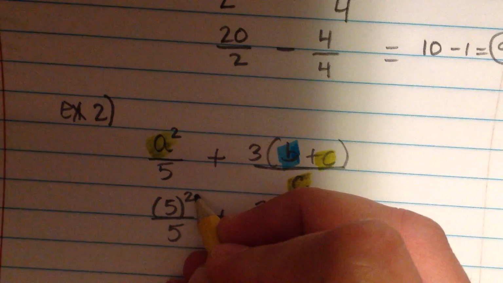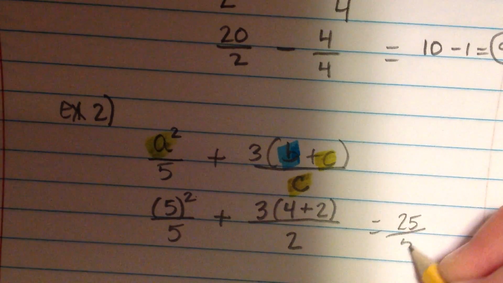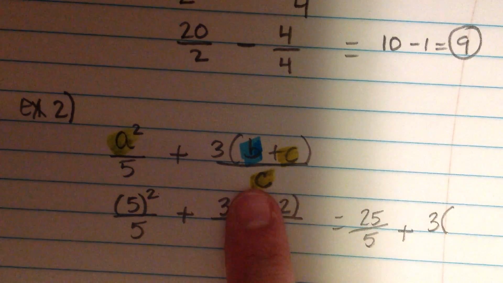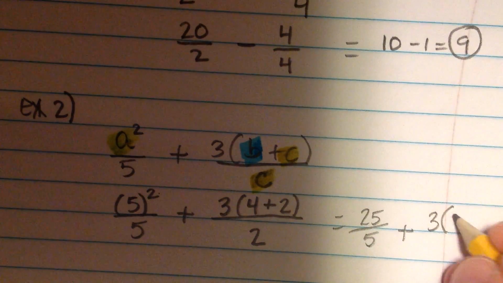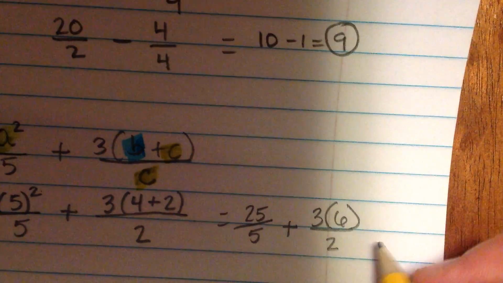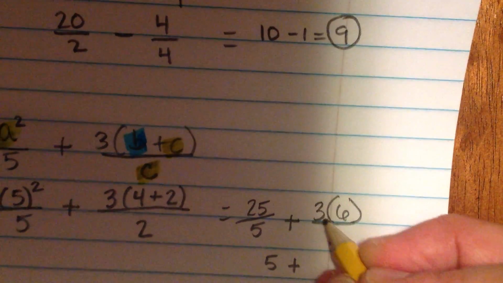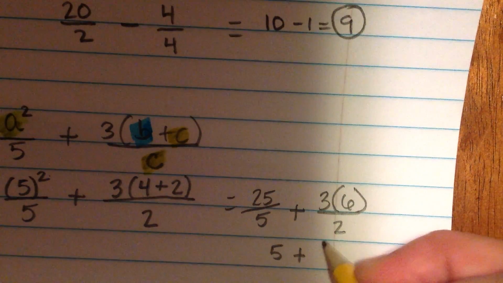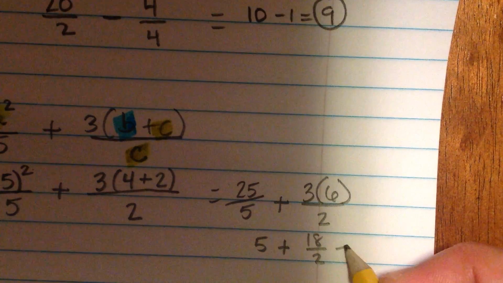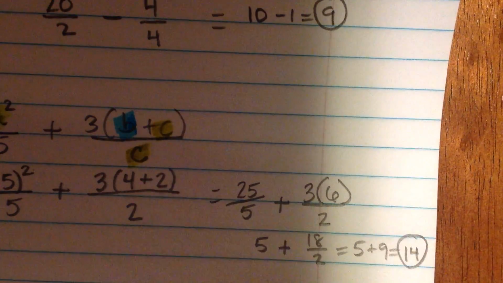So -5 squared means -5 times -5, that's 25, divided by 5, plus, now I have to do 3 times, I have to solve my parentheses first. 4 plus 2 is 6, divided by 2. So 25 divided by 5 is 5. 3 times 6 is 18, divided by 2. 18 divided by 2 is 9, so that's 5 plus 9. My answer is 14.